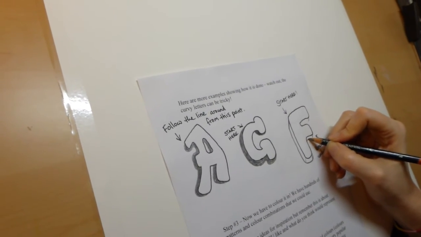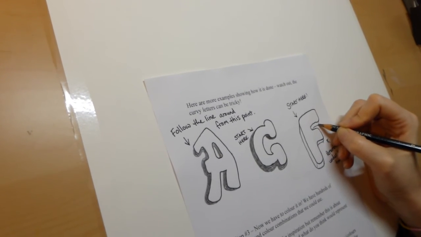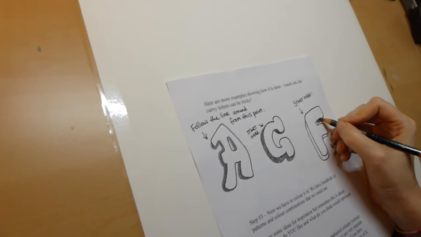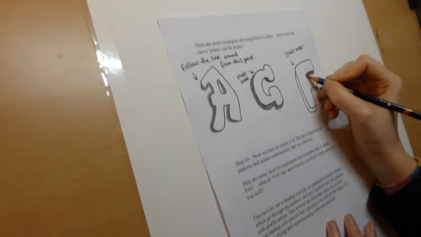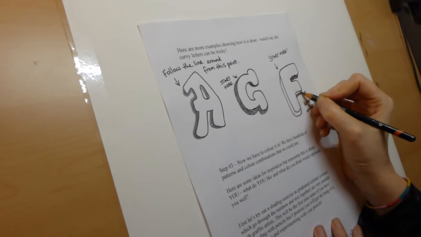Okay, and then it's underneath, the shadows there. And then you can see the shadows under there as well, just following the line of the F. Okay, we're nearly there. Okay, should make that a bit thicker.